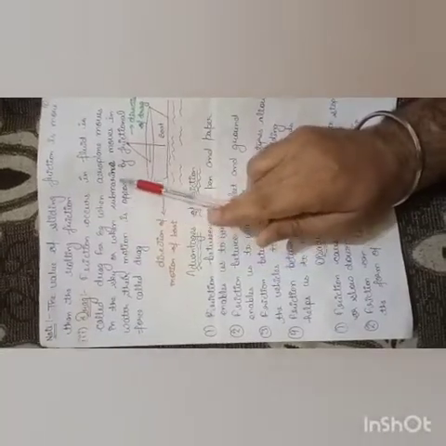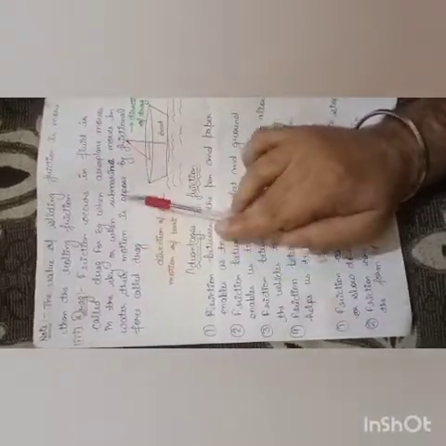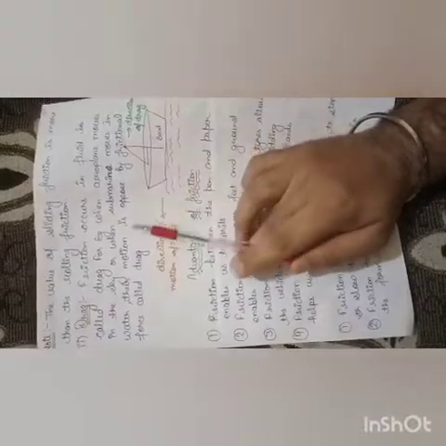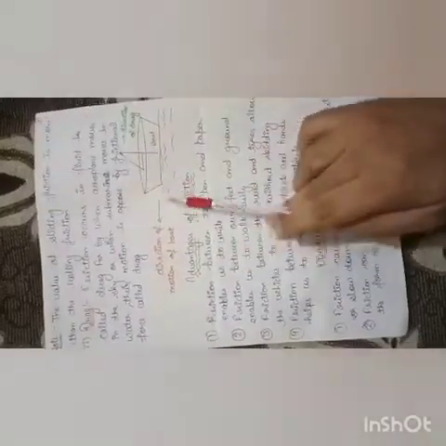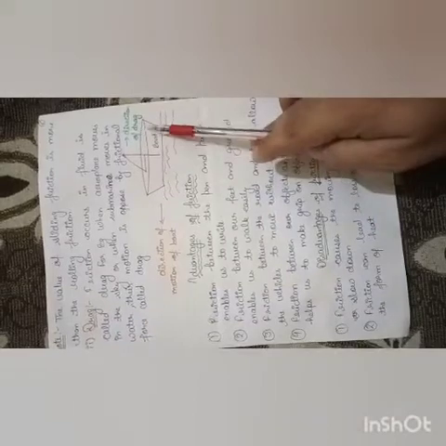Similarly, whenever a submarine moves in the water, or a boat moves on the water, the water will try to oppose the motion of the boat or the submarine by applying drag on it. In this figure a boat is given.